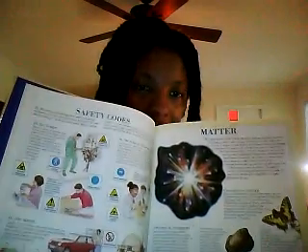Whereas with the Firefly Science Encyclopedia, again, this is a book for kids, just a different brand of encyclopedia. When we look at matter in this book, it's not 2 pages. There's a whole section.